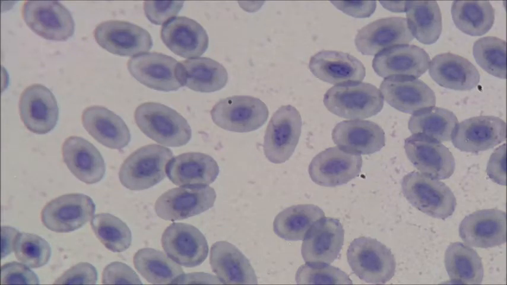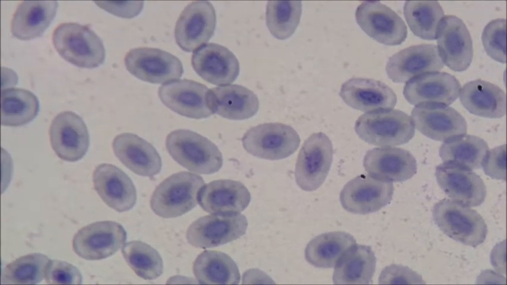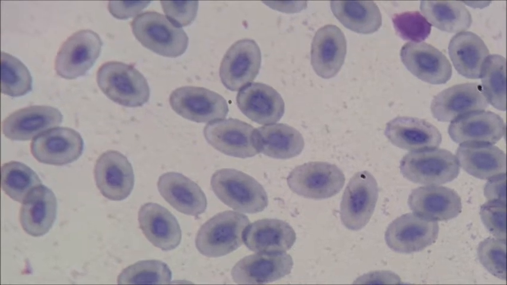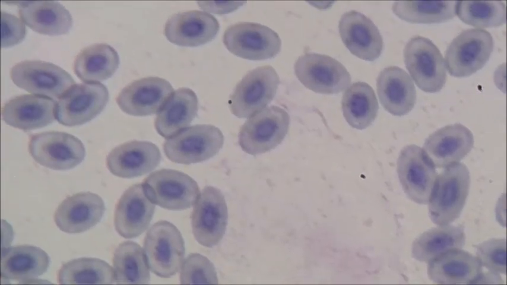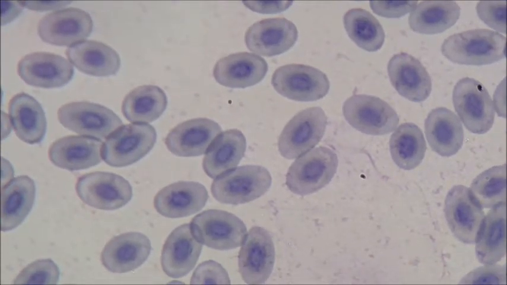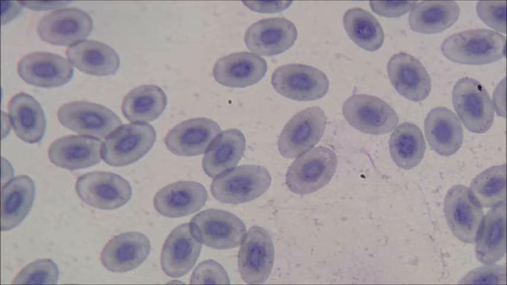So right now we're looking at frog's blood. That dark dot in the middle of all those circles is the nucleus. You can't really make out any of the other organelles, but you can see the plasma membrane around it. And remember the difference between animal and plant cells. This is an animal cell, so it doesn't have something that all plant cells have.